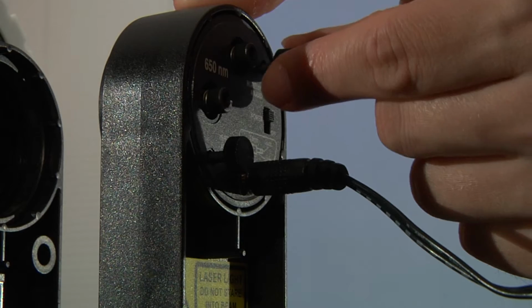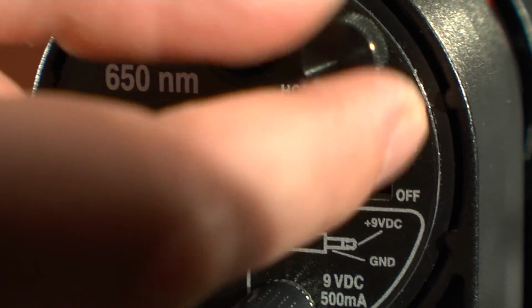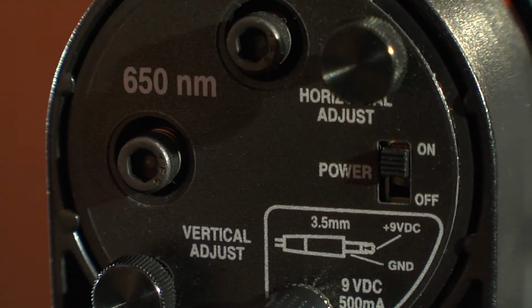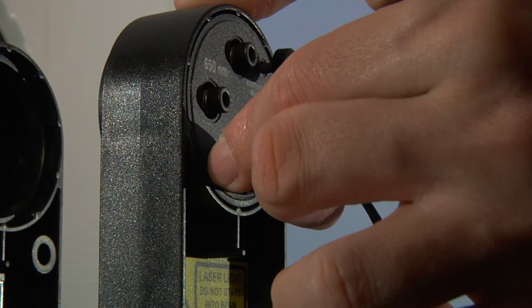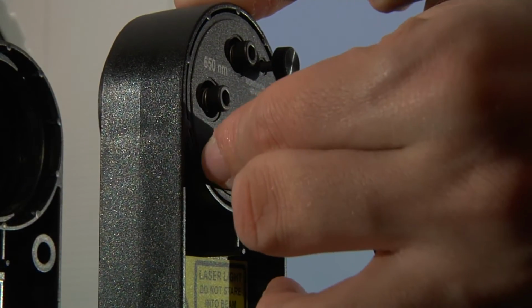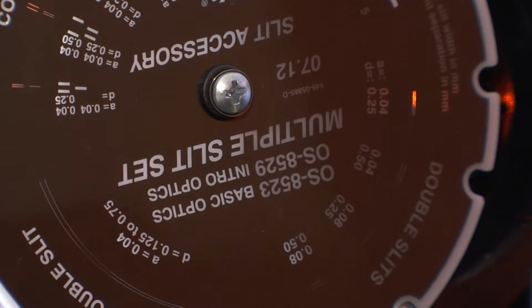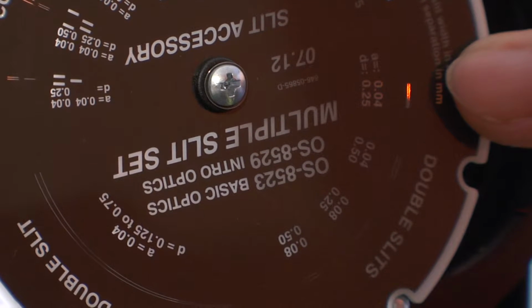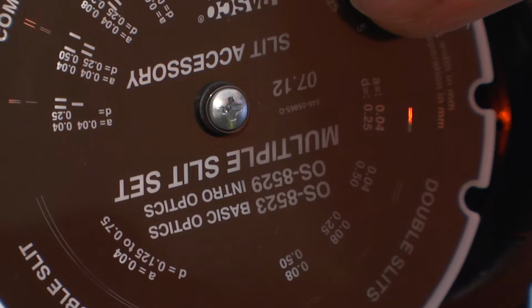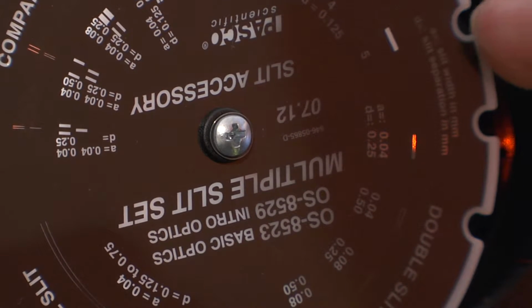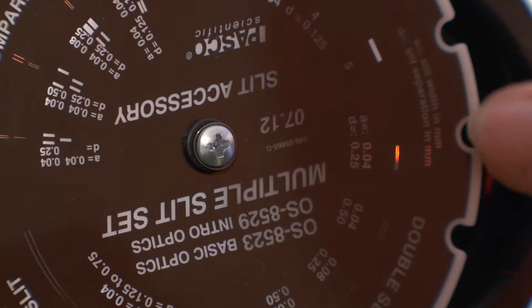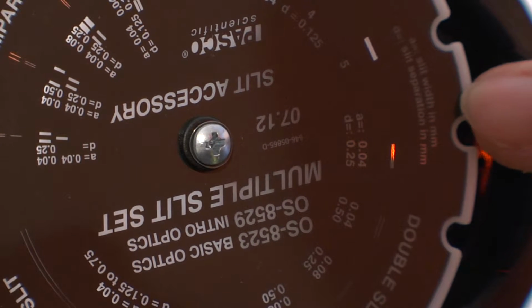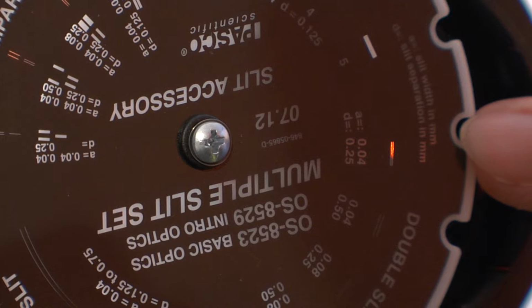There's a horizontal adjustment, so you can move the laser on the x-axis, and a vertical adjustment. By turning this, you adjust your laser up and down. Next, we make sure that our laser is passing through our slit, and now you can see the red light passing through the slit. Over here we have 2 labels, A and D, and here you can see their descriptions. A is the width of the slit, and D is the separation between 2 slits. Now we're ready to do our experiment. How are we going to do our experiment?